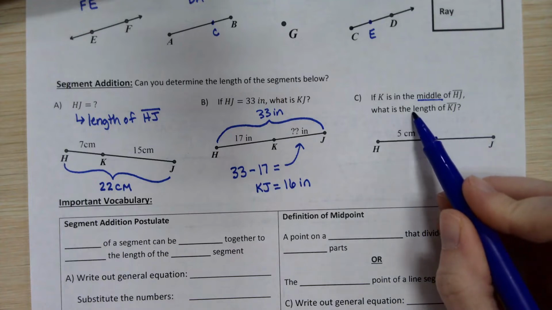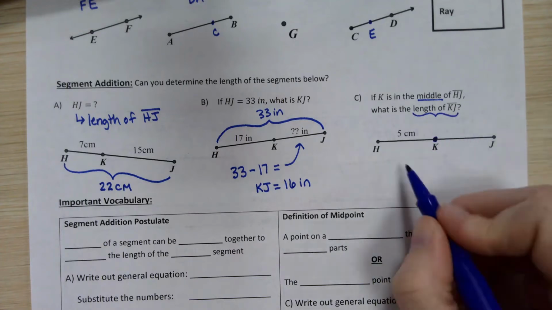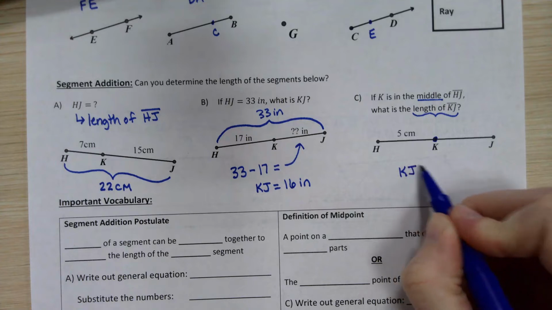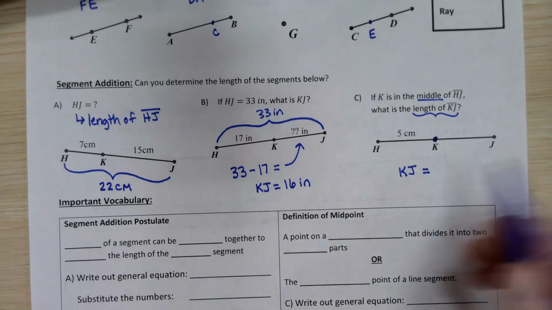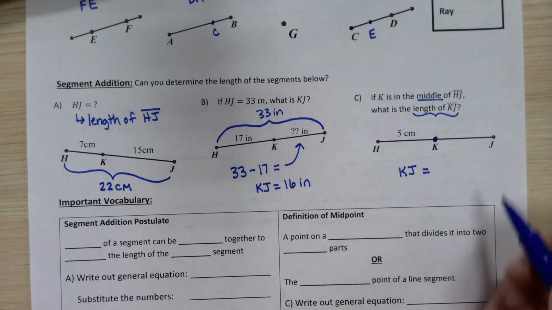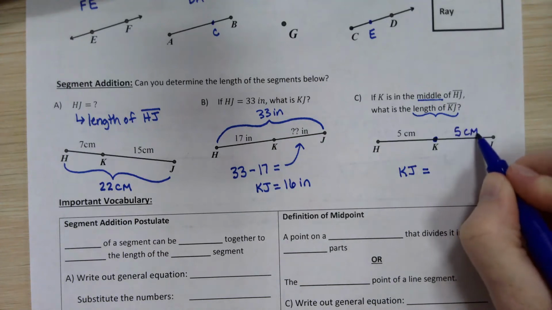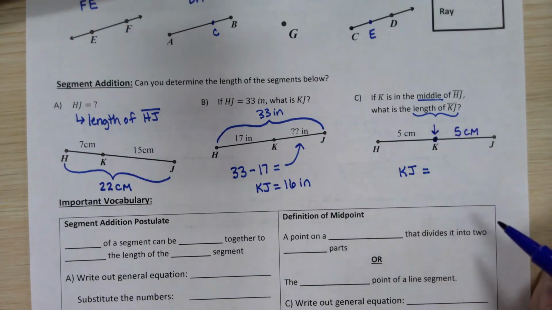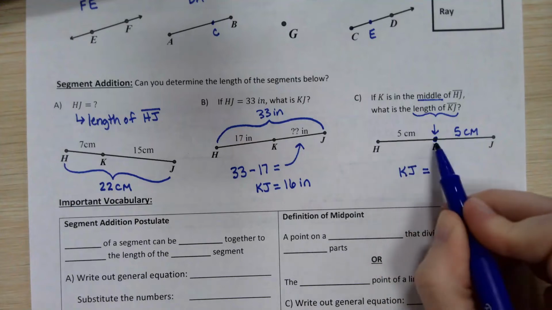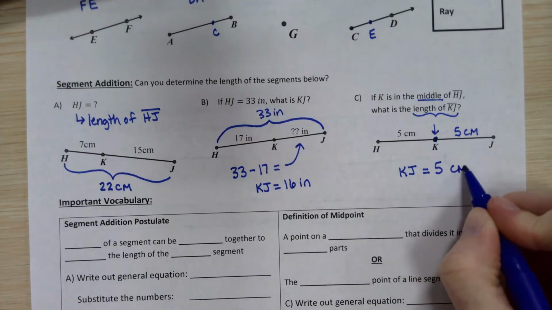So when they ask us up here for the length of segment KJ, we can use that abbreviation to talk about the length of KJ. Just don't include the bar above those letters. That's going to be exactly the same, since this is the middle point, as the distance between H and K. So 5 centimeters.